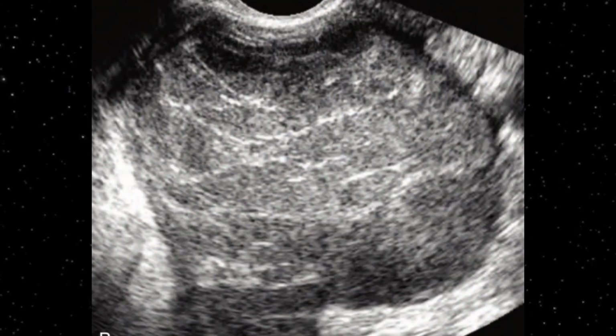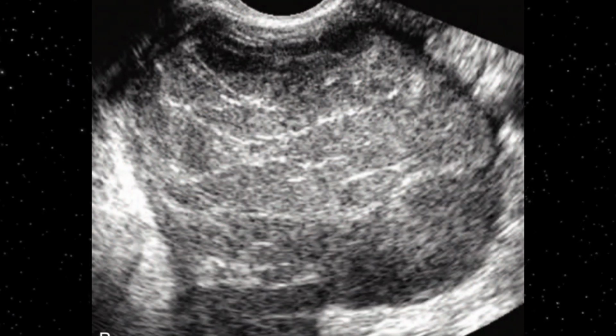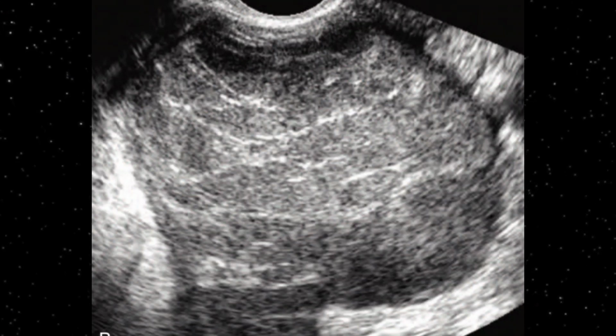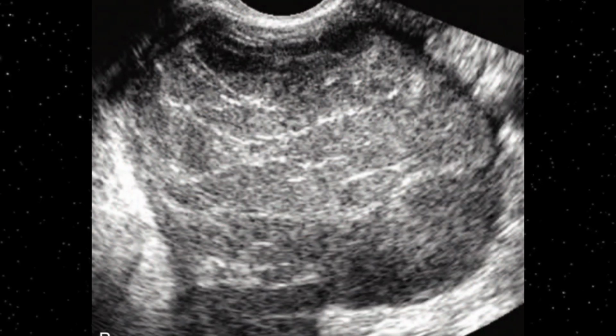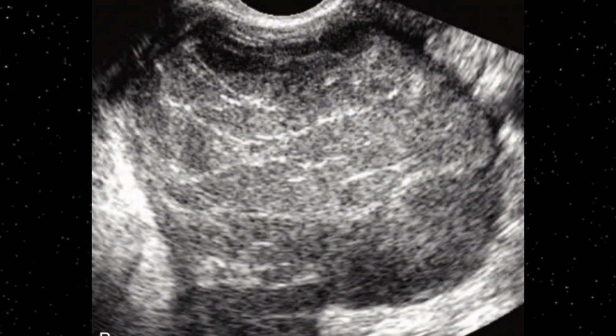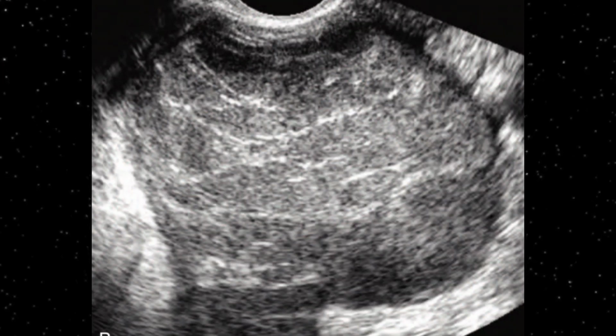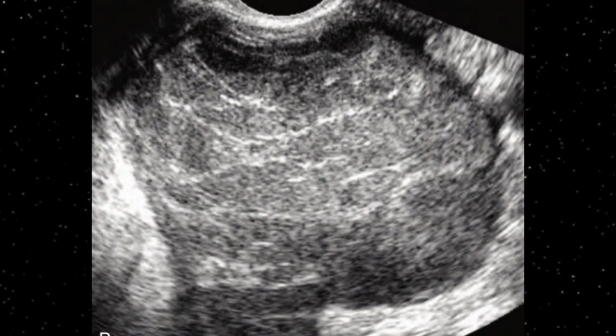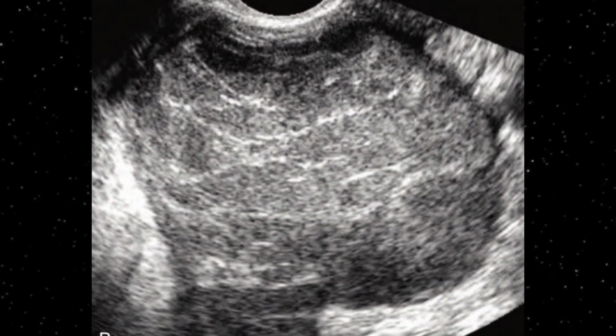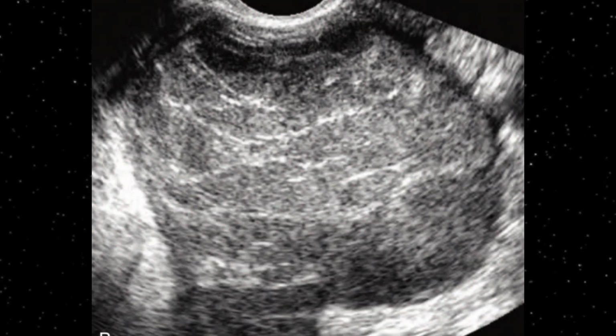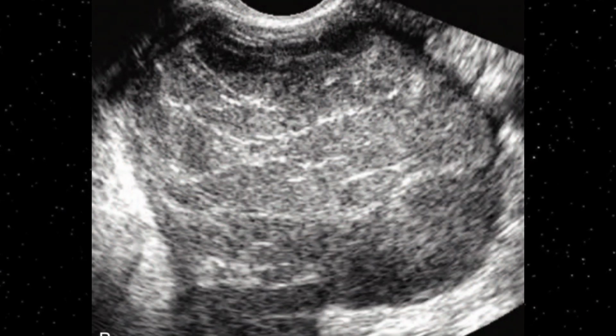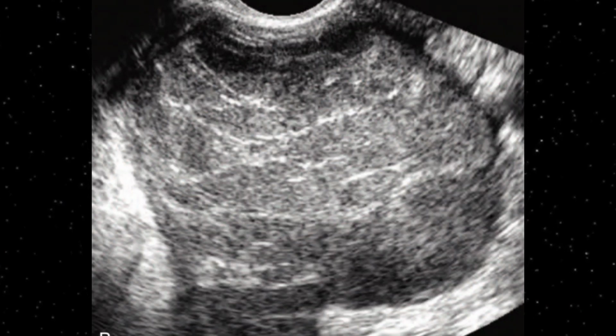This is another presentation of dysgerminoma. This transvaginal scan shows a large, solid ovarian mass with thin linear hyperechoic areas. Here you can appreciate thin linear echogenic areas within the parenchyma of this solid mass.